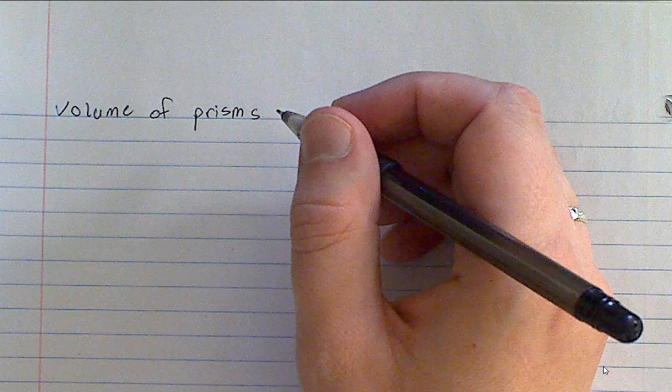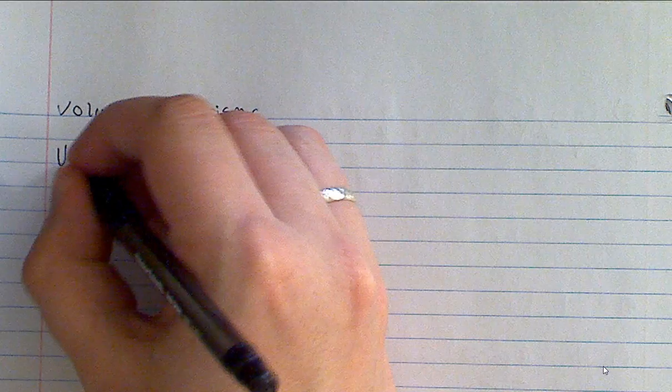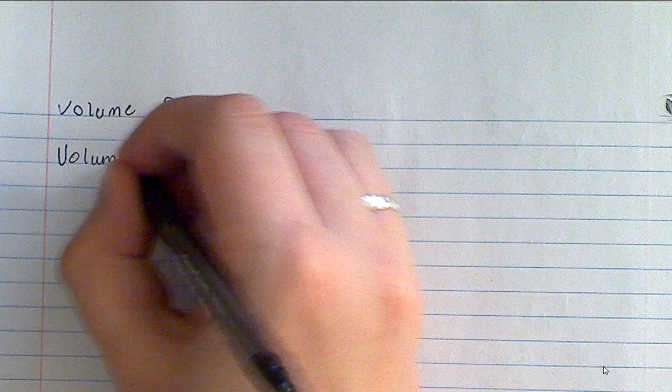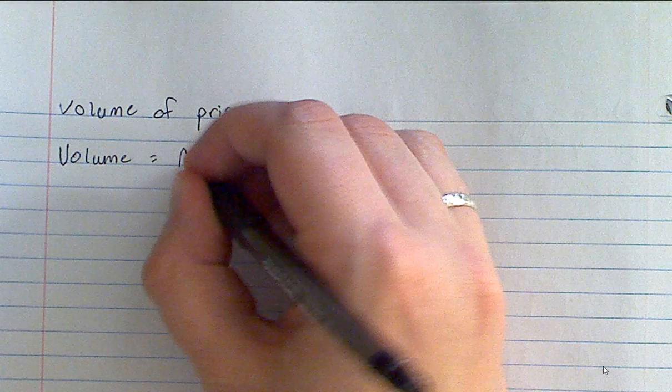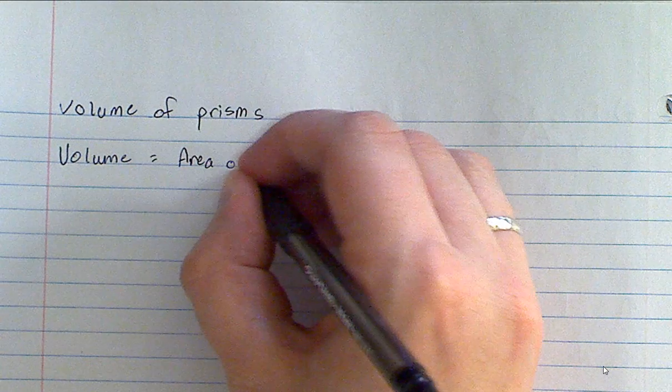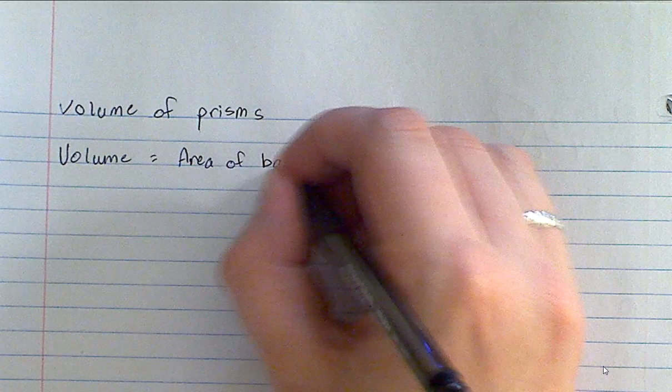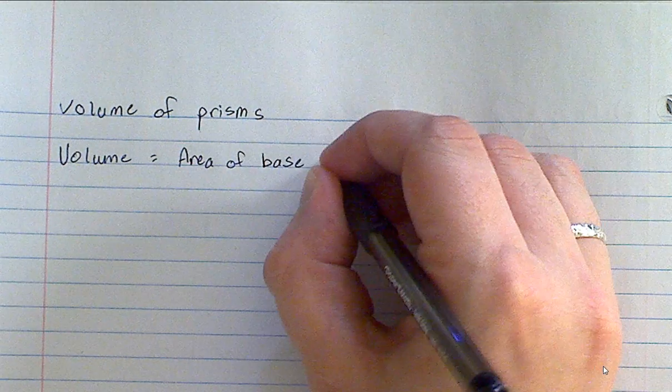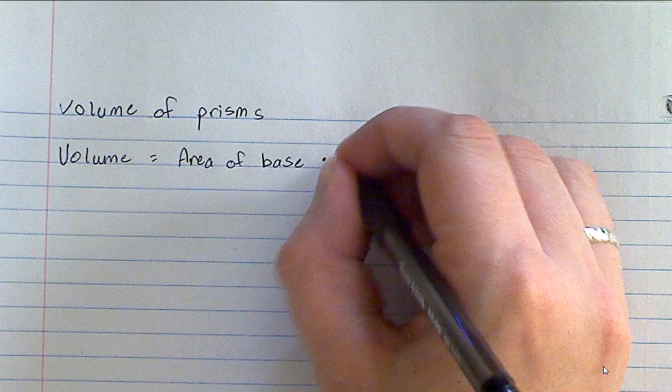Slightly distracting. So, for any prism, triangular, trapezoidal, rectangular, whatever, in order to find the volume, it is always going to be equal to the area of the base times however tall it is. So area of base times height.